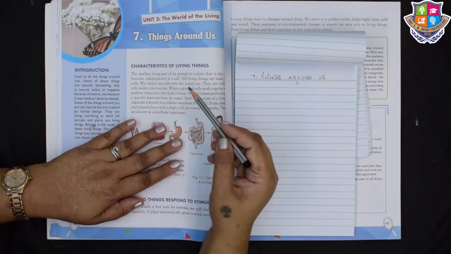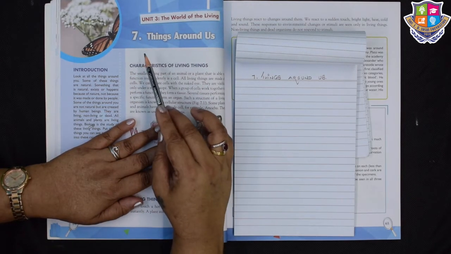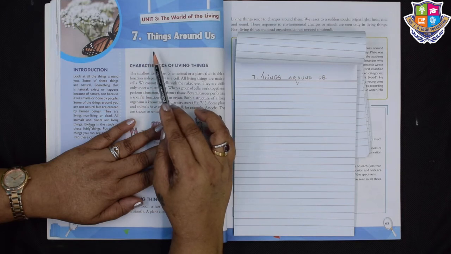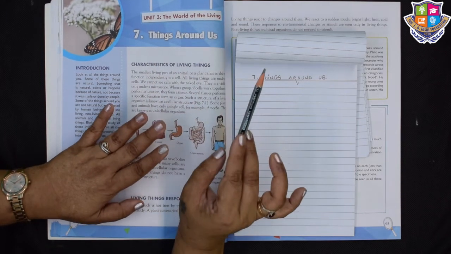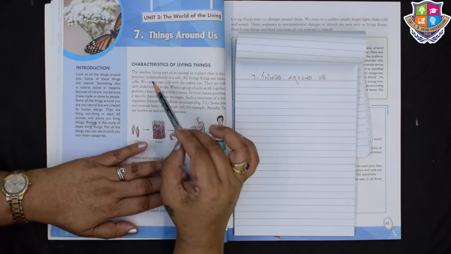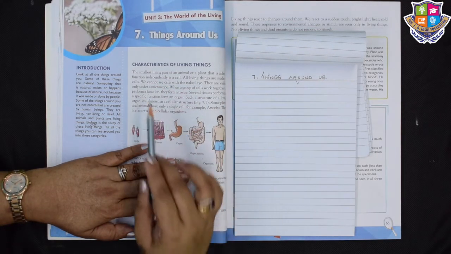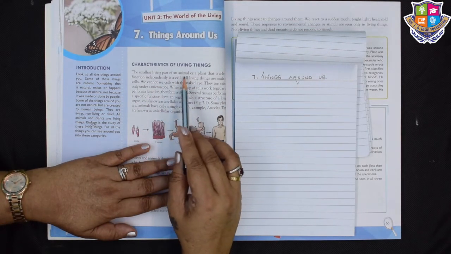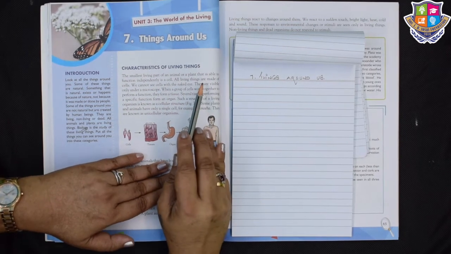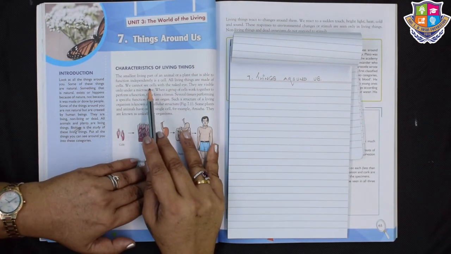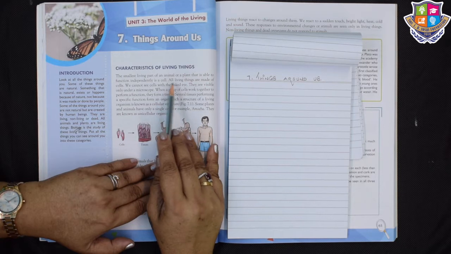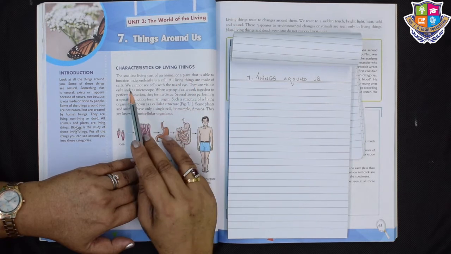Now let's begin with the lesson. First and foremost, the name of the lesson is Things Around Us. Now let's see the characteristics of living things. The smallest living part of an animal or a plant that is able to function independently is a cell. All living things are made of cells.